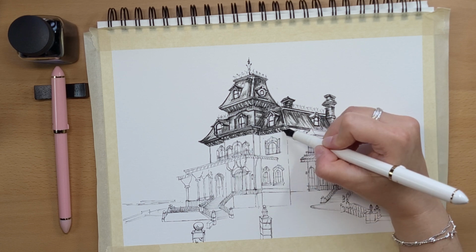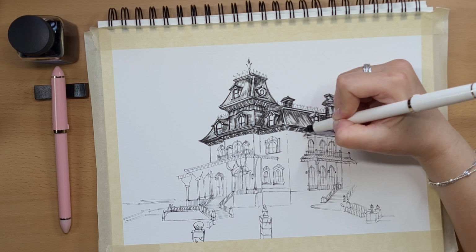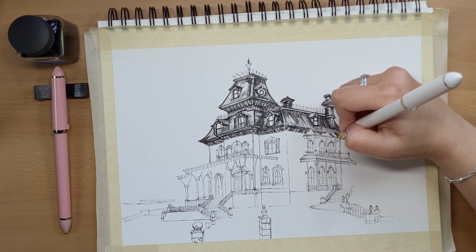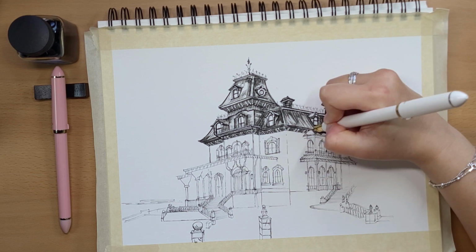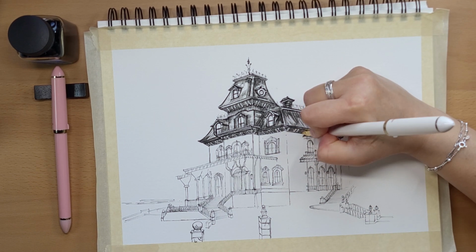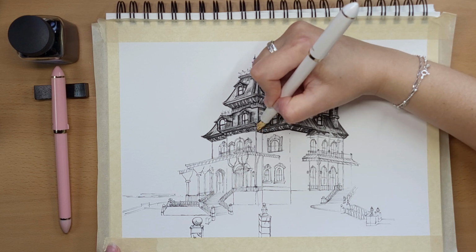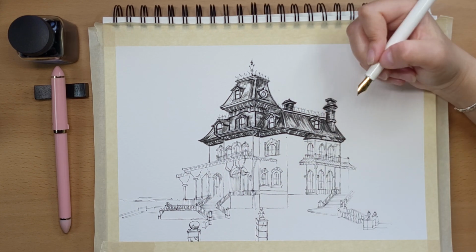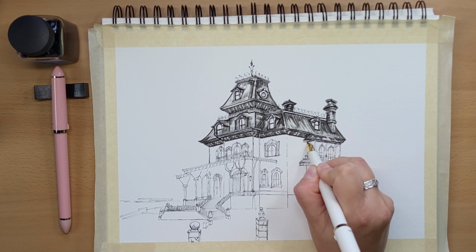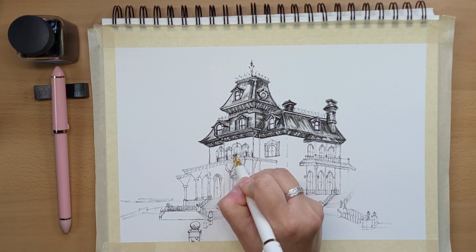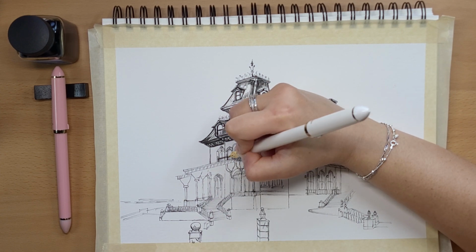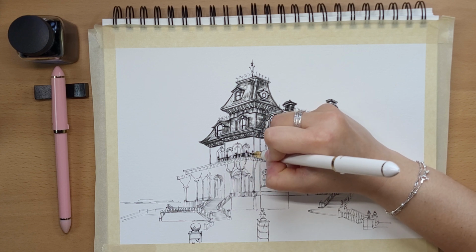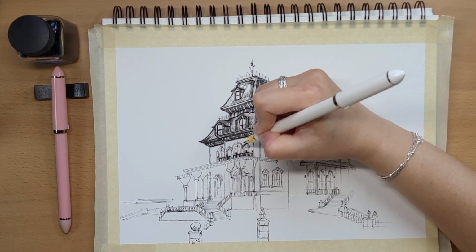I'm adding cross-hatching again to the bottom of the roofs where these little intricate things are. I'm shading the balcony roof, this little tiny balcony roof, you don't want to forget it. I'm making sure that the bottom edges of the roof are very dark, super dark line, because they're at the bottom and they hold the most shadow as far as the roof is concerned.